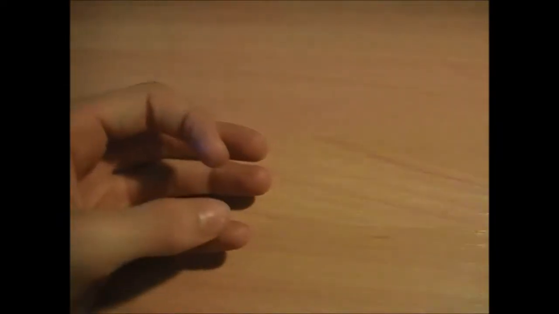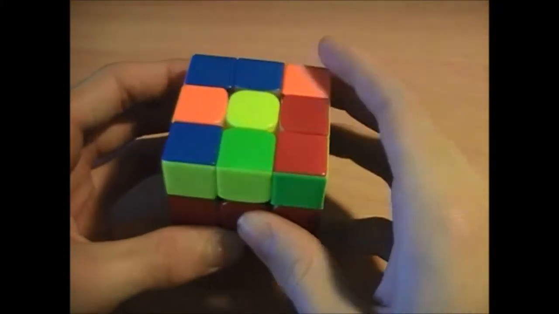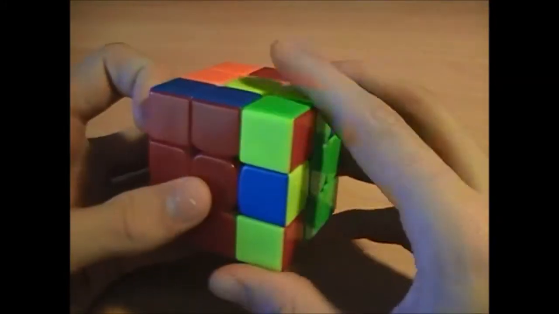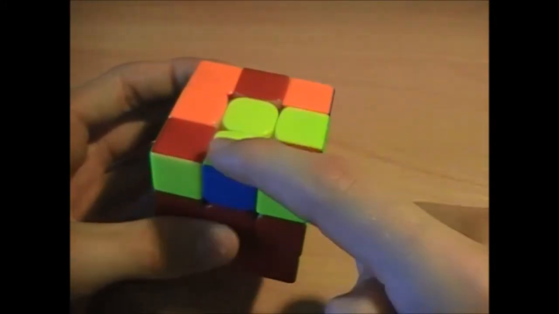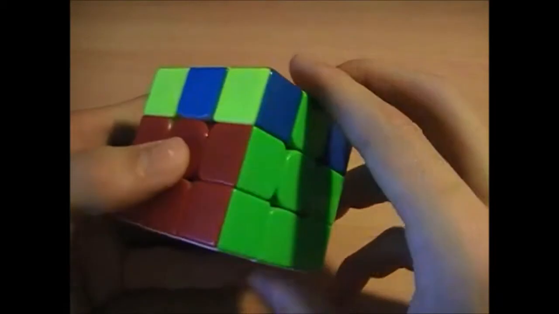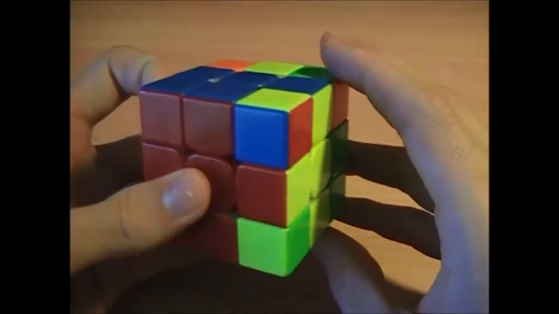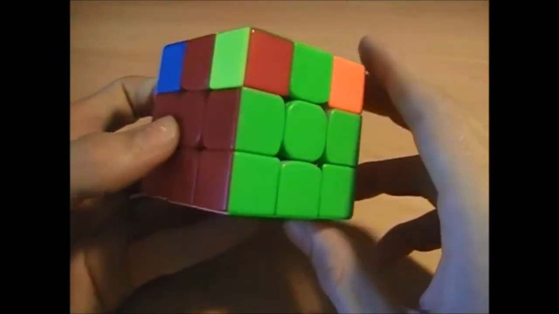Finally, if you get the dot case, don't fret, just do one F move, sexy move, F prime, and then you may notice that we've now got the L, and we can solve that with a wide F move, sexy move, wide F prime.